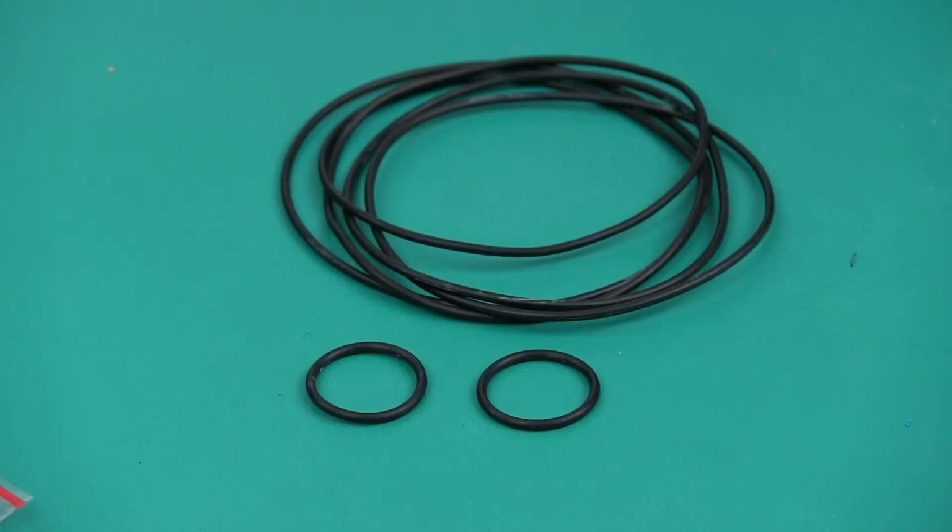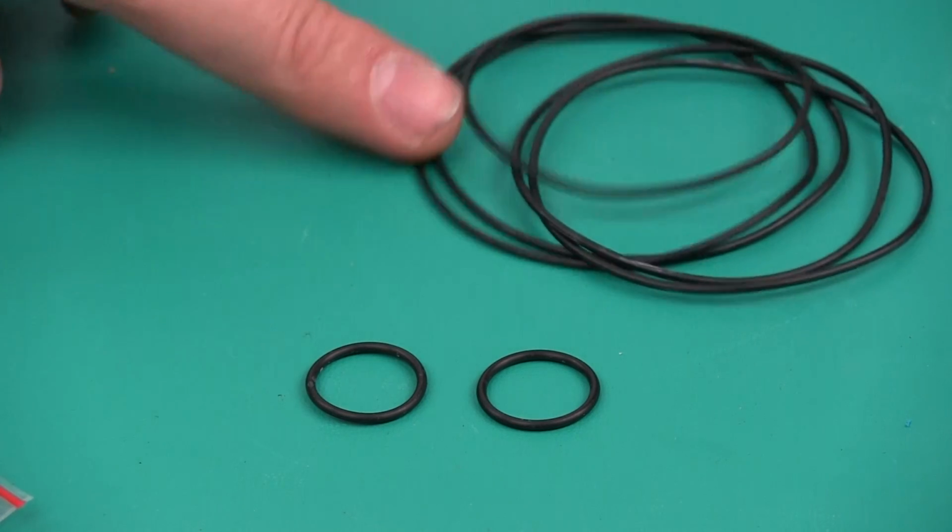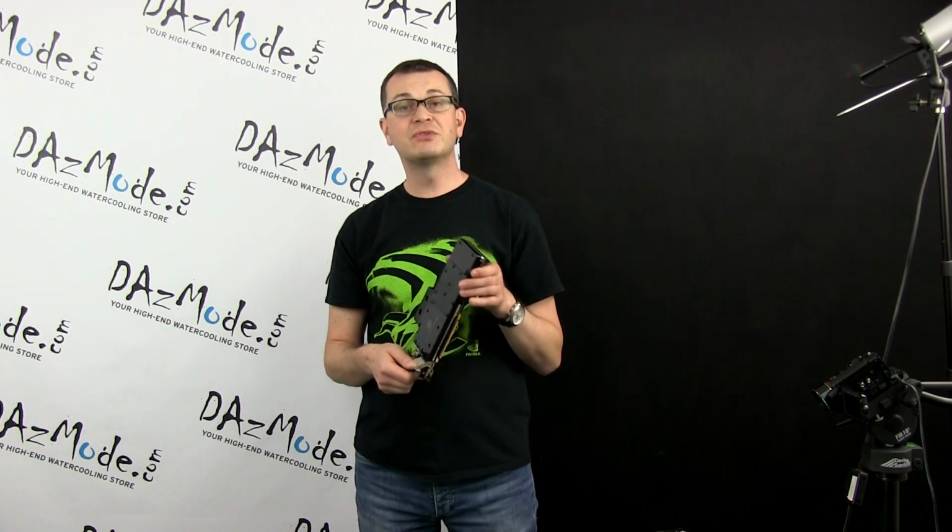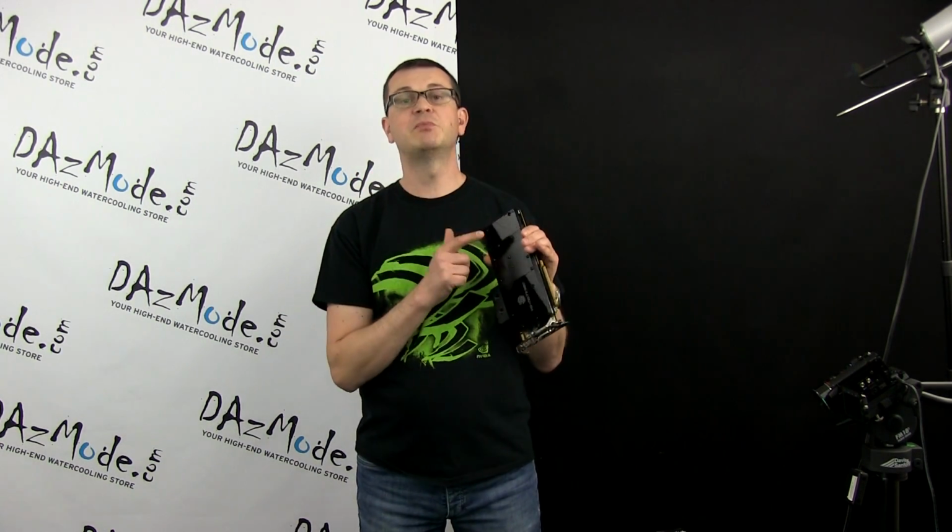Well, not everything is bad for Bistpower. One thing that Bistpower has and EK doesn't is that Bistpower provides a full set of spare O-rings. I'm not really sure if you ever need them, but in case you decide to disassemble or clean your block sometime down the road, you have every single O-ring used in this block lying around.